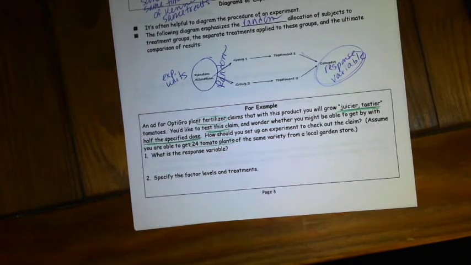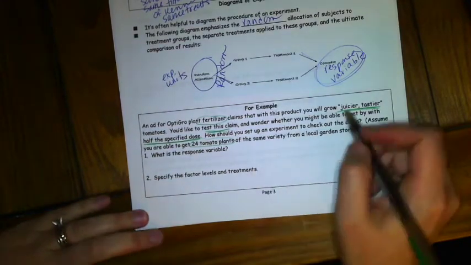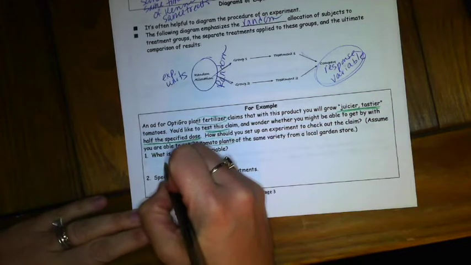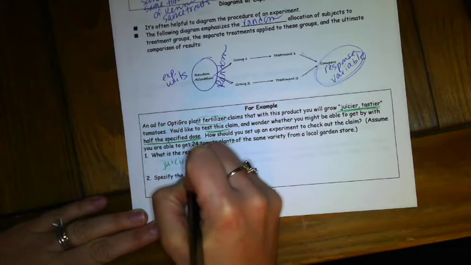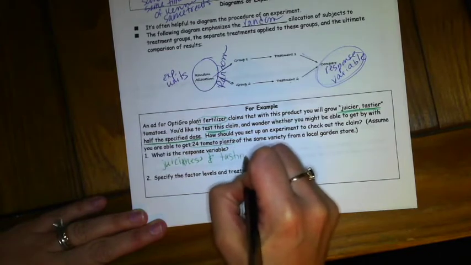What is the response variable? So what is the outcome? What are we trying to measure and study and compare? And that's told to me right here. We expect the outcome is the juiciness and tastiness of the tomatoes.